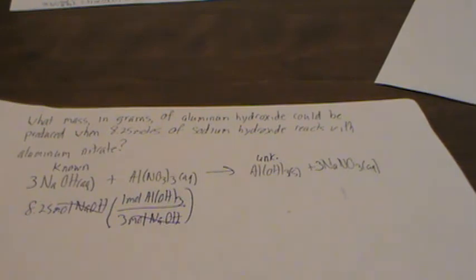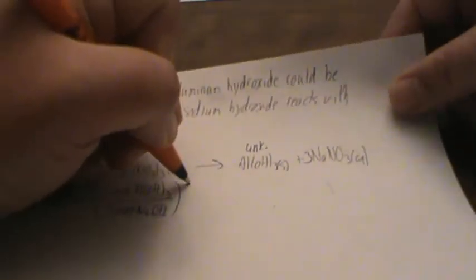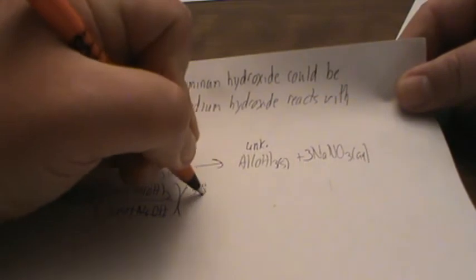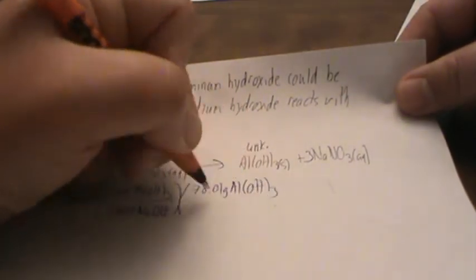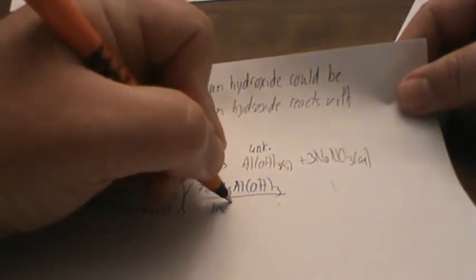Well, we have 1 aluminum, mass of aluminum 26.98, plus we have 3 oxygens, 3 times 16, plus 3 hydrogens, 3 times 1.01. Now I'm coming up with a mass of 78.01 grams. And that'll be over 1 mole.